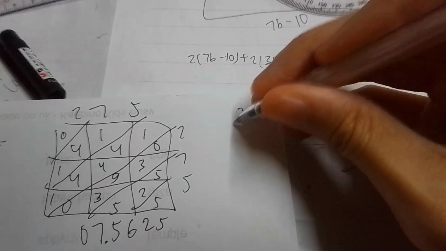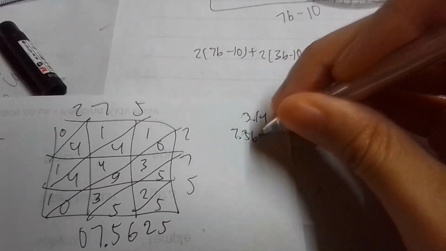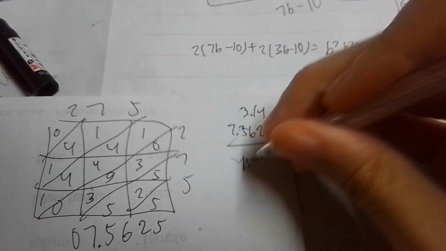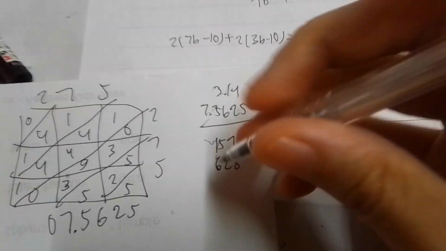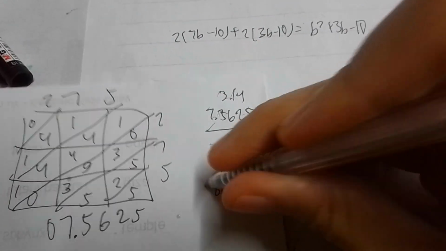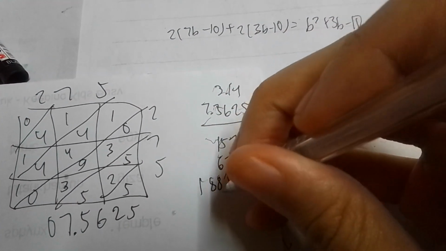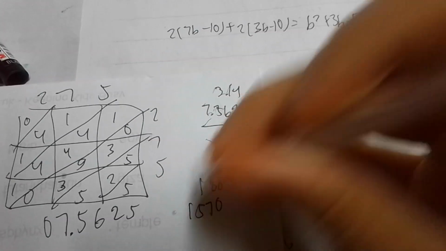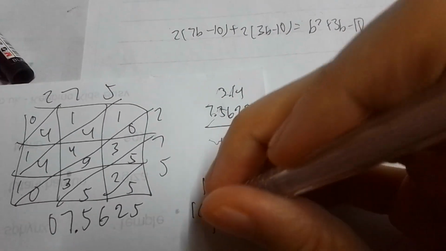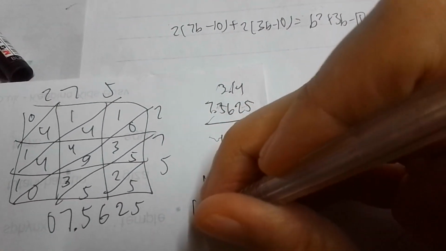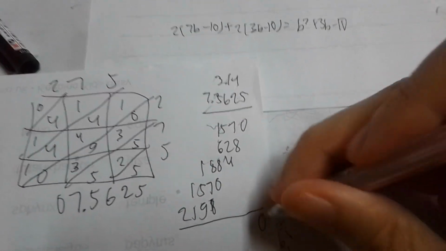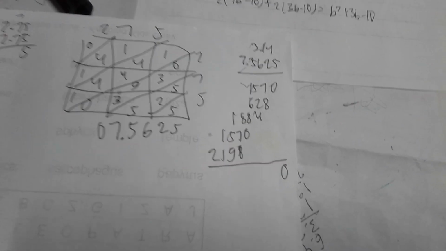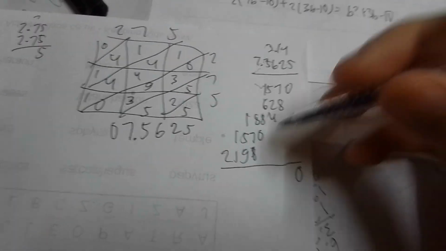Now, all we have to do is to multiply it by 3.14. And this is how it goes. To make it easier, this becomes 1570, 628. Be very careful with your equation. 1884. 1570. And then 98. Then you add 0. This becomes 0. 15.